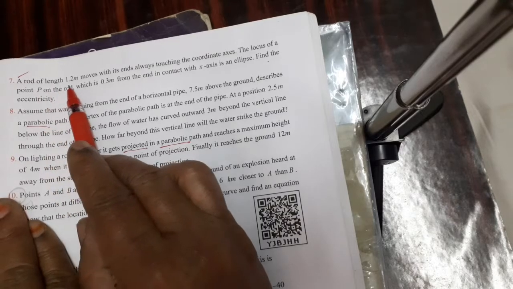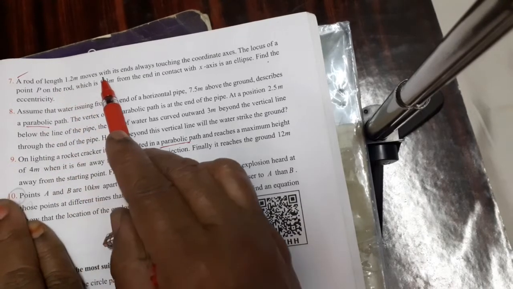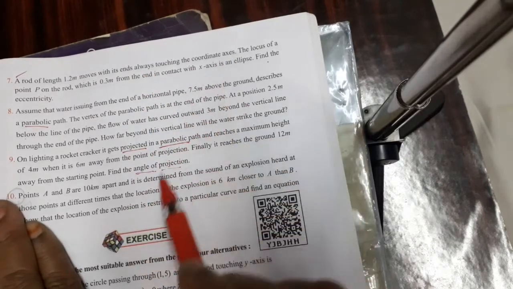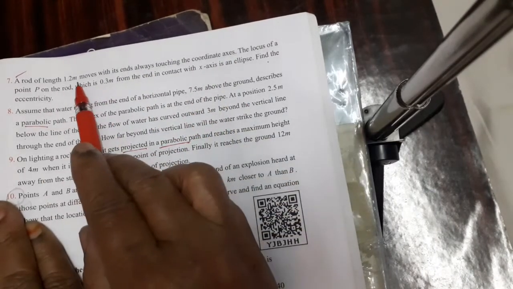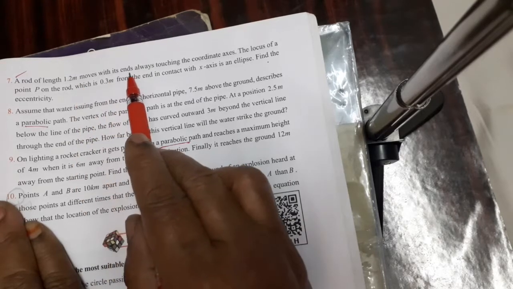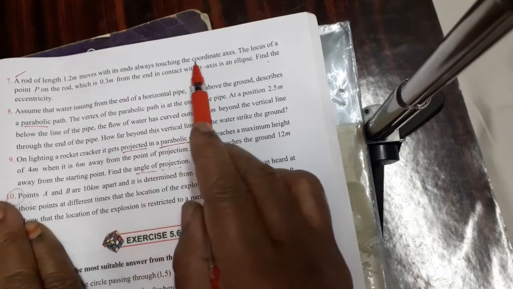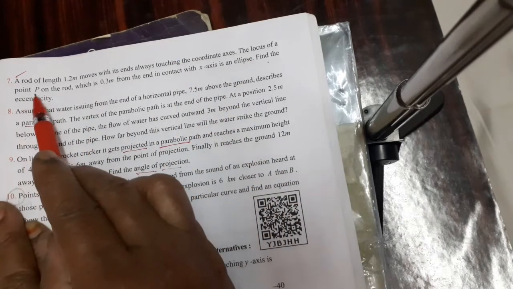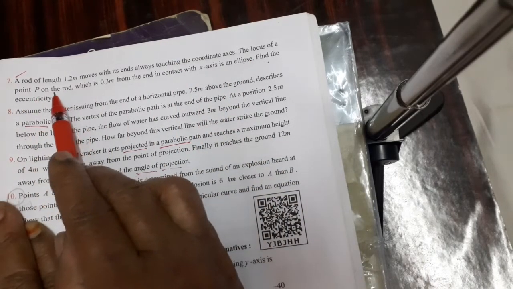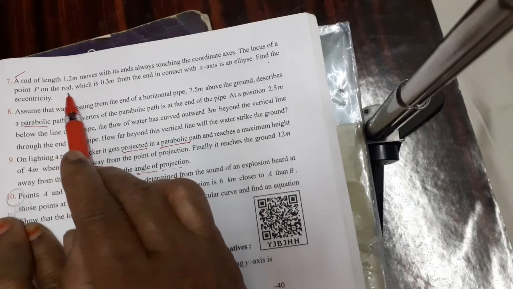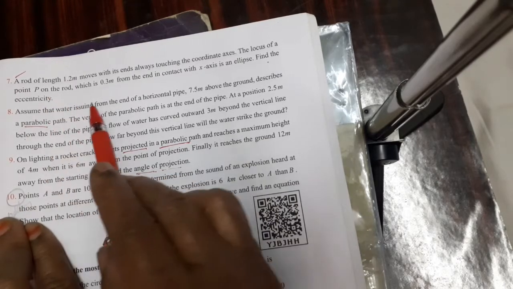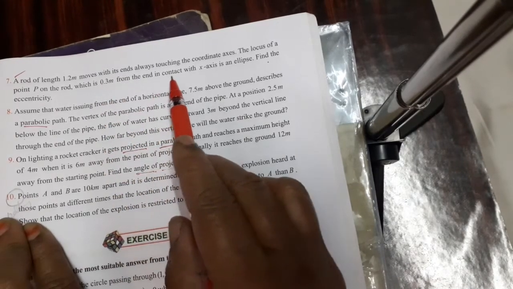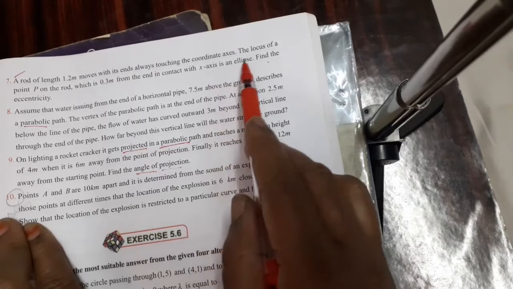A rod of length 1.2 meter moves with its ends always touching the coordinate axes. What is the length of the rod? 1.2 meter. How does it move? With its ends touching the coordinate axes, meaning the x-axis and y-axis. The locus of the point P on the rod, which is 0.3 meter from the end in contact with the x-axis, is an ellipse.